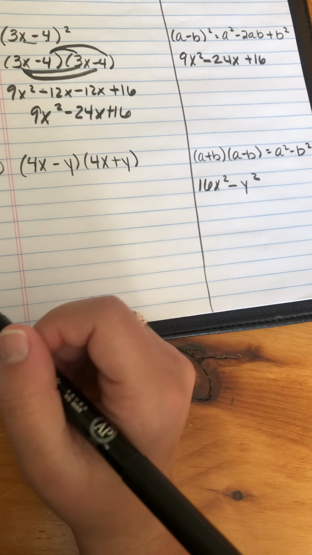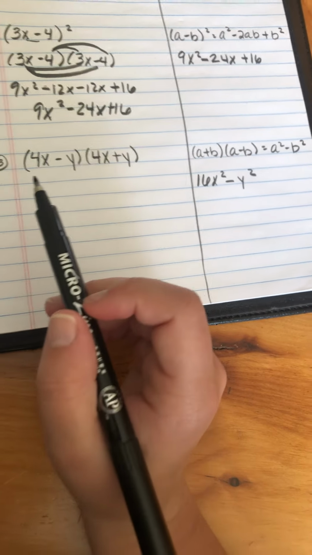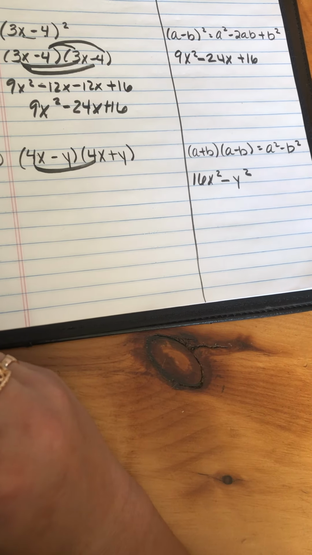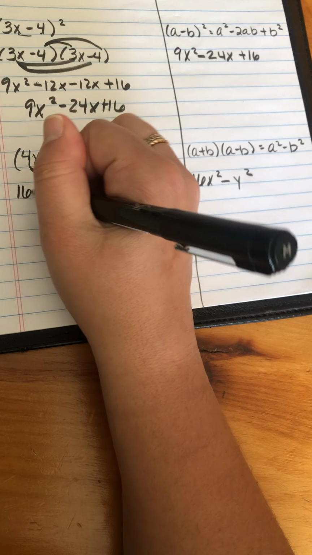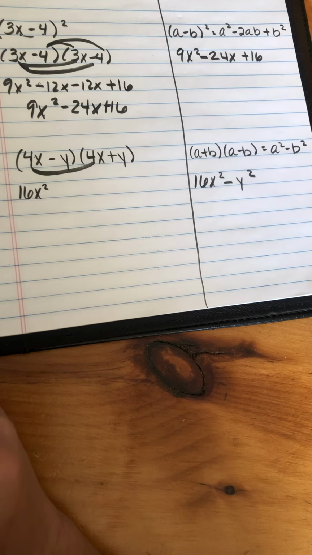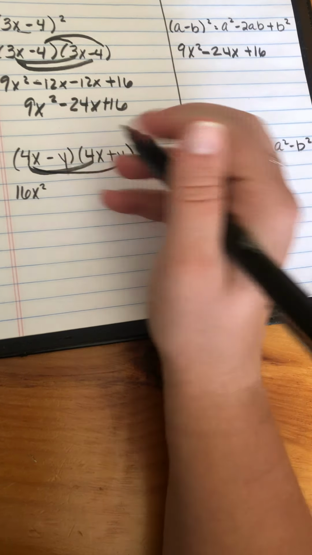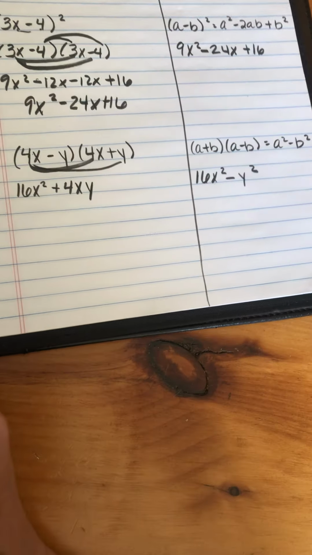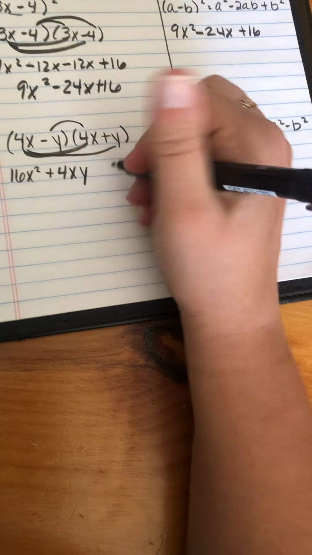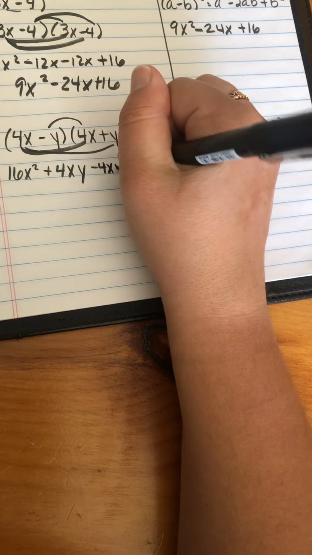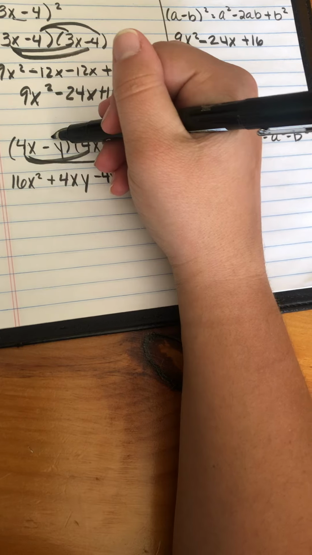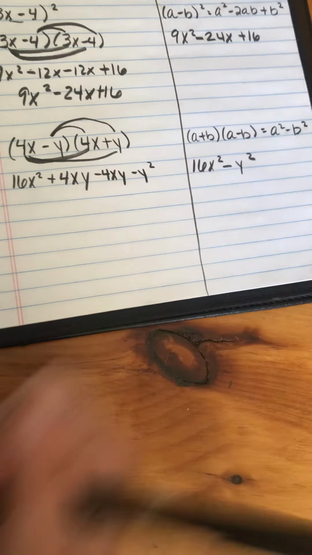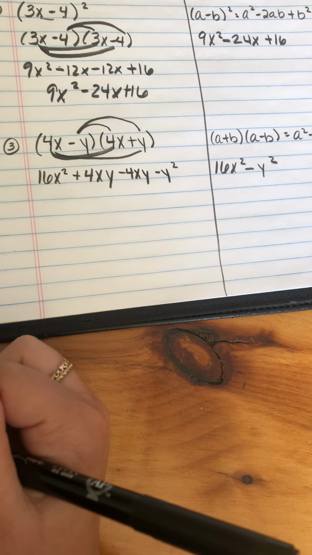But we want to see how we're getting that formula, where that shortcut's coming from. So we're going to FOIL. Our first terms, the 4x times 4x, gives us 16x squared. Our outer terms, we would get plus 4xy, and then when we multiply this one, we would get minus 4xy. And then we can distribute again. Our last terms, we get negative y squared when I multiply the negative y times the y.